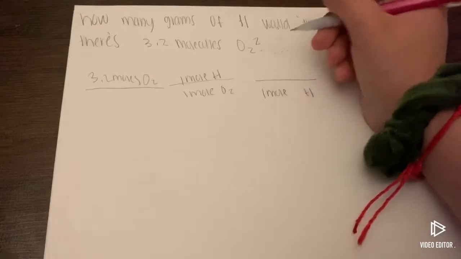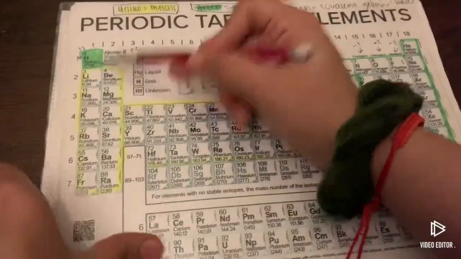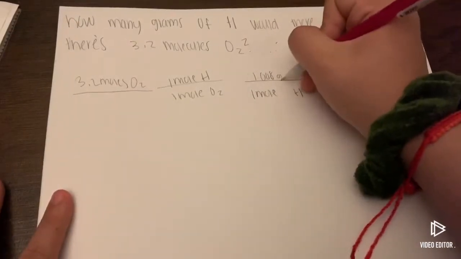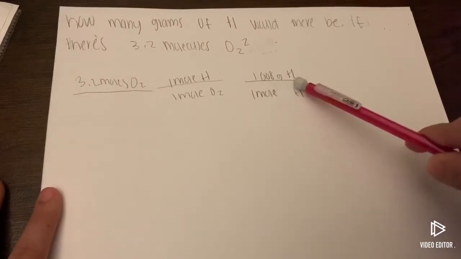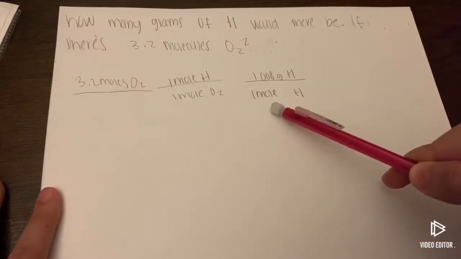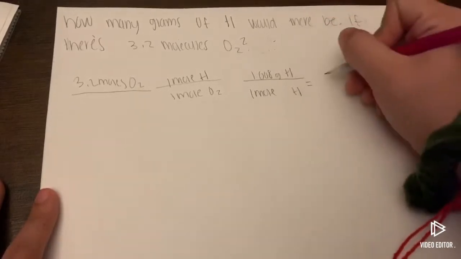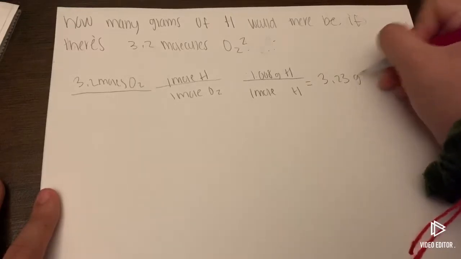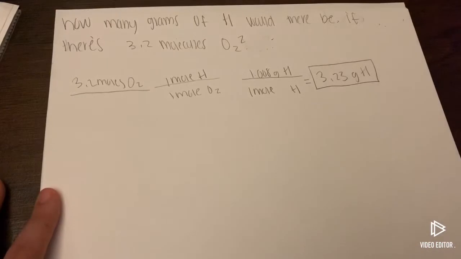And then you're going to go to your periodic table. And hydrogen is 1.008. So 1.008 grams of hydrogen. And the 1.008 grams of hydrogen is 1 mole of hydrogen. And then you're going to put all that in the calculator, and you're going to get 3.23 grams of hydrogen. And that's your final answer. And that's how you go from a molecule to a mass.